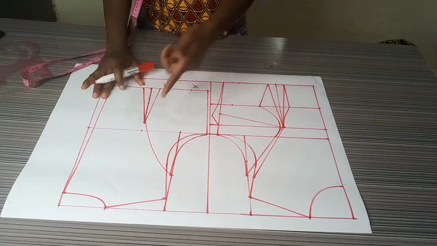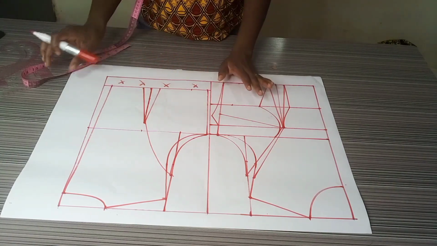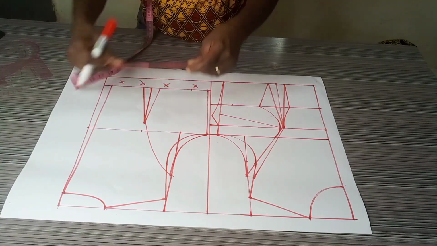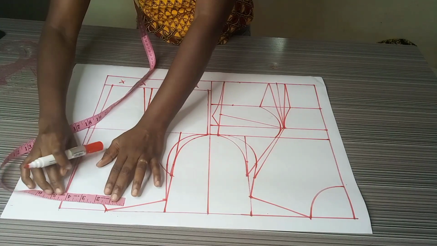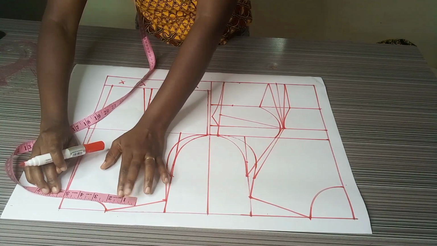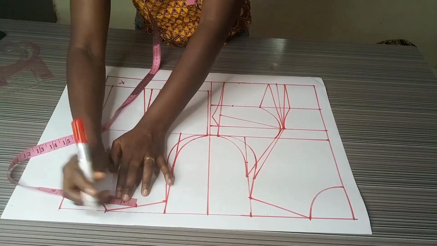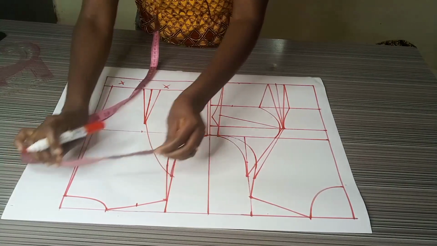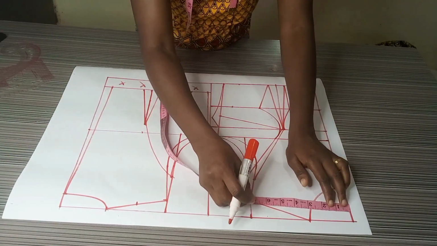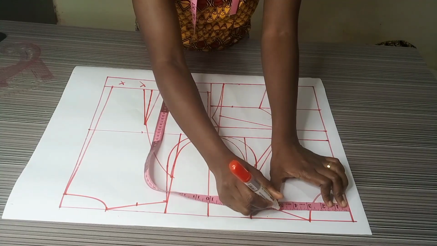So the next thing we want to do is to alter the neckline. If I don't want this neckline, you can alter the neckline. Let's say I want a canoe neckline. I can use 5 inches as the width. Whatever width I use for the back, that's what I'll use for the front too. So I'll alter this neck width to 5 inches.